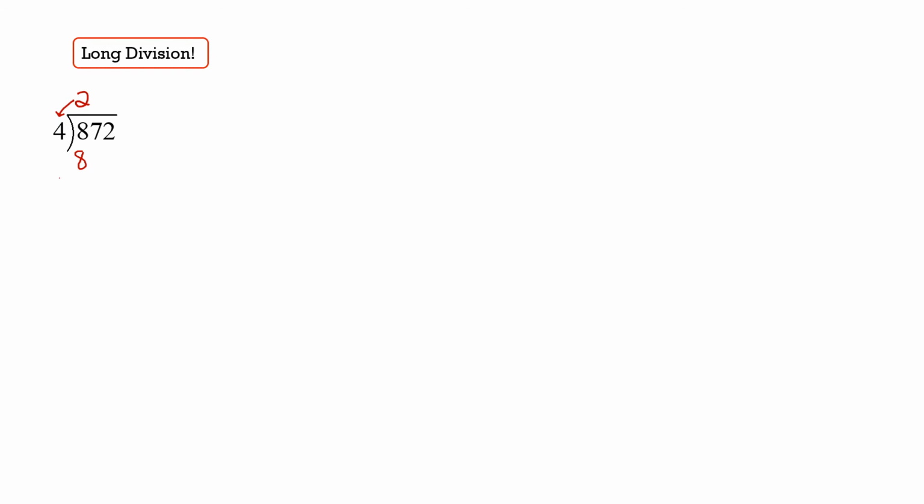Then I draw a line and subtract. 8 subtract 8 is 0. I need to bring down the 7. You remember that step? So I'm going to bring down the 7 here. Now I'm going to change colors so that maybe it helps you to see the steps a little better. So I'm going to bring down a 7. Okay, now I start it all over again. I brought down the 7.